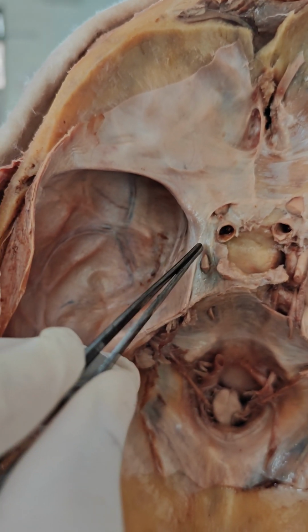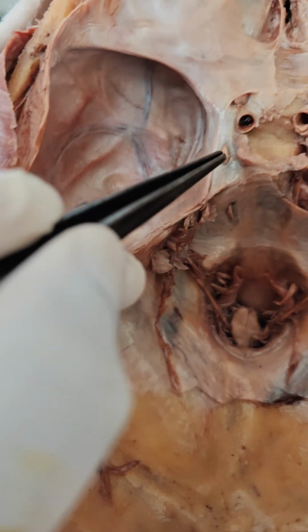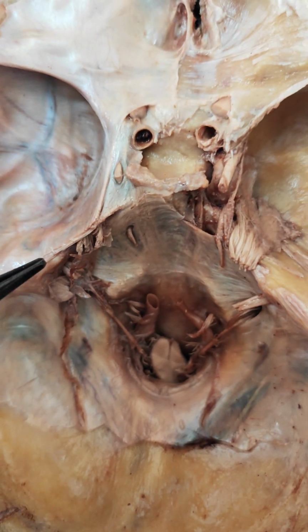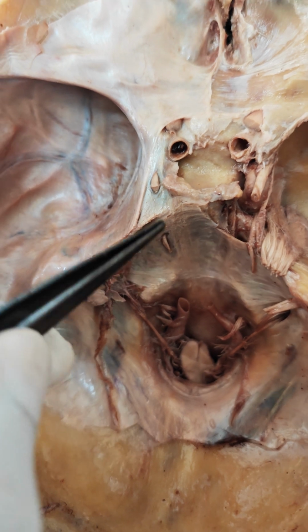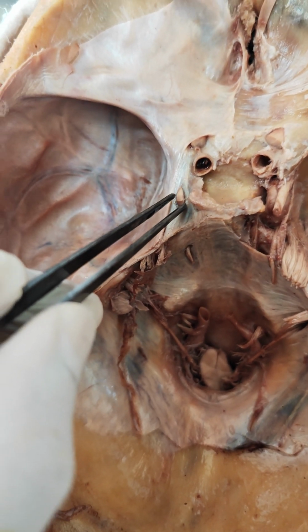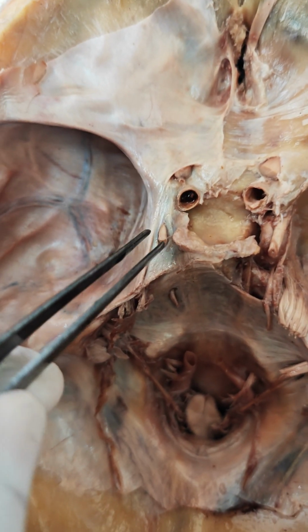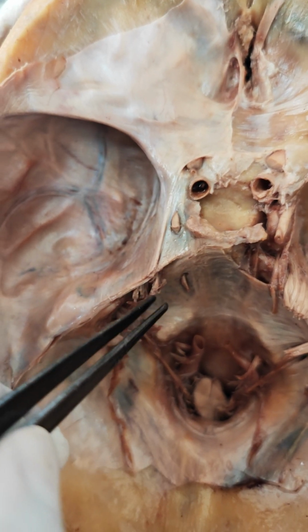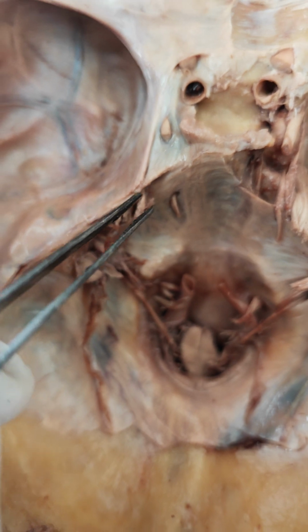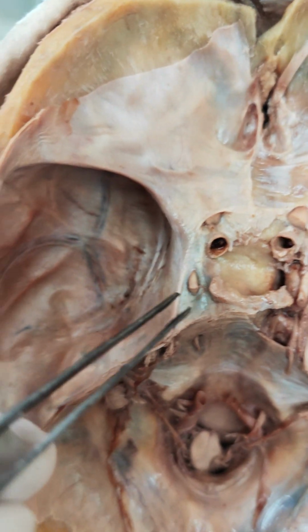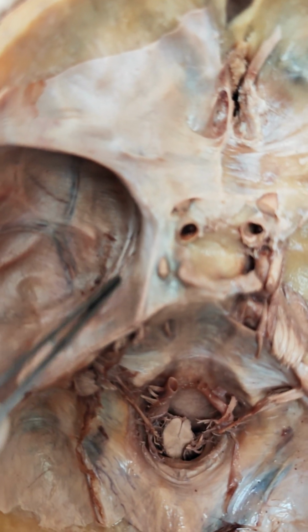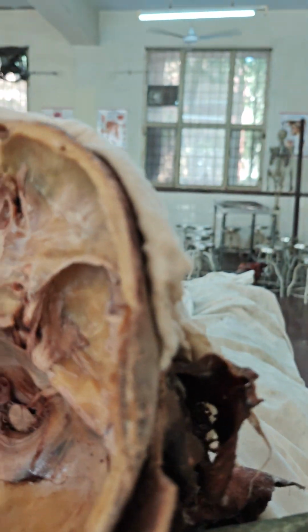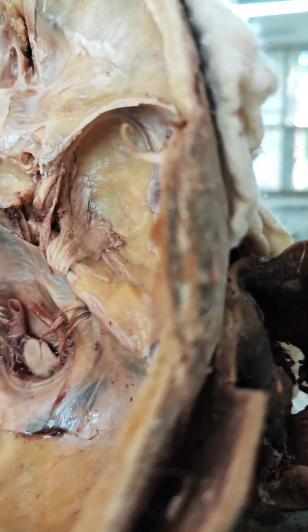This is the lateral wall and the junction of lateral wall and roof, and this is the posterior wall of the left cavernous sinus. The roof and the junction of roof and lateral wall are pierced by the oculomotor nerve and trochlear nerve. Trochlear is not visible here. And in the lateral wall also lies the trigeminal nerve, which gives its ophthalmic and maxillary branches. On the right side, we will be able to see these structures.